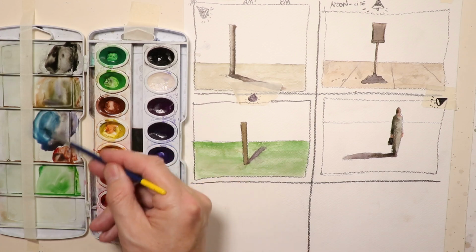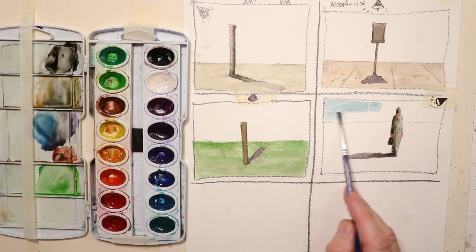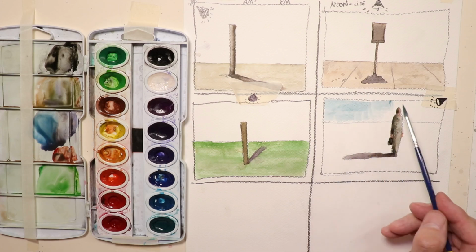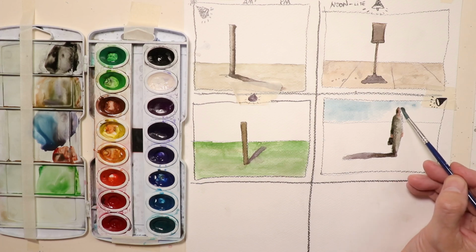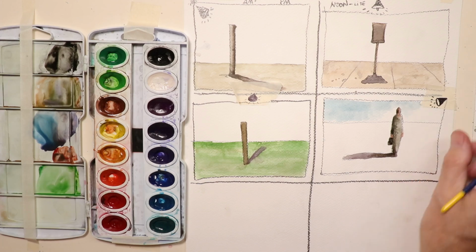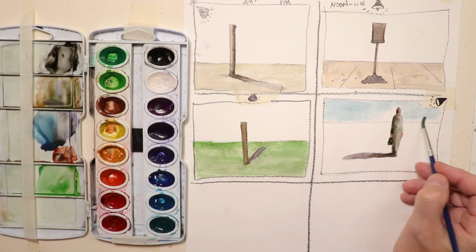Maybe we'll just do a little bit of a wash there. Maybe we'll just do a little bit of a sky wash back here. And I'll be very careful to paint around the figure. You can always fill in later around the tape.